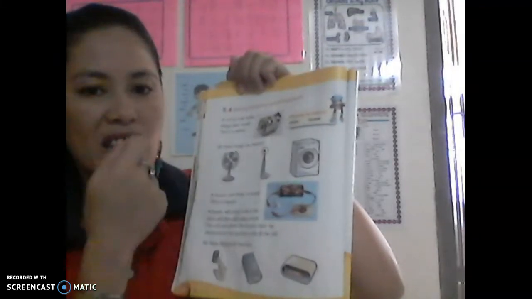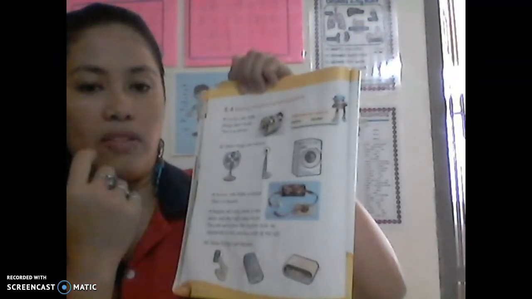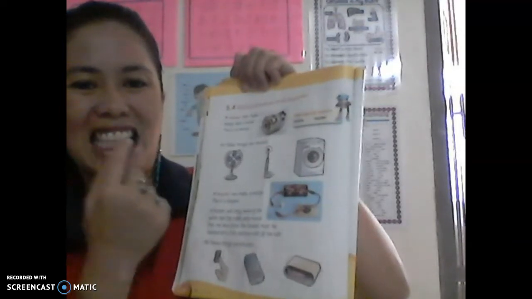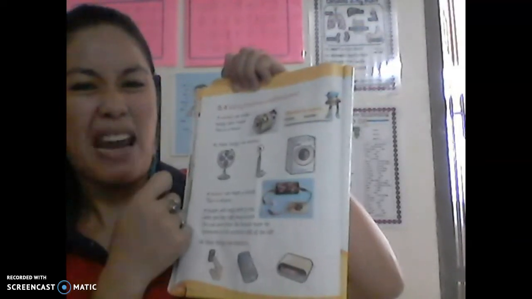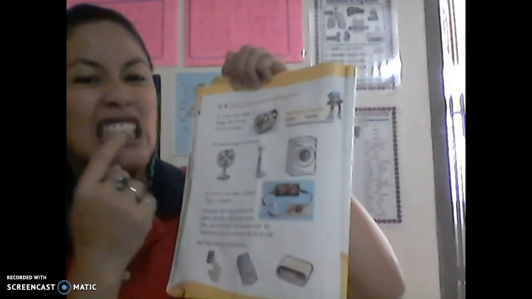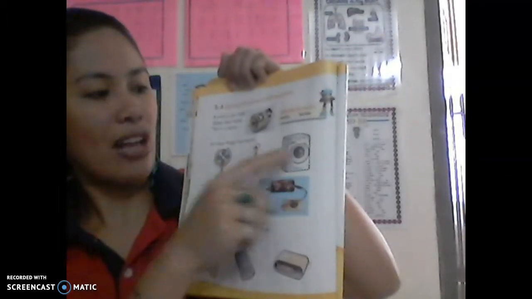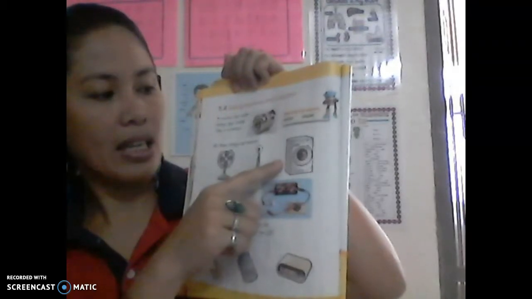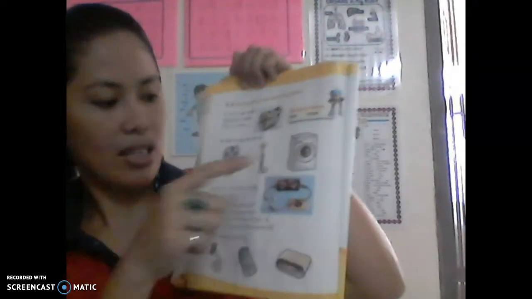In order for this to move, if you have been to the dentist, they will scrape your teeth and make that nasty sound. I don't really like that sound. And then also this one, what's this? It's a washing machine, right?